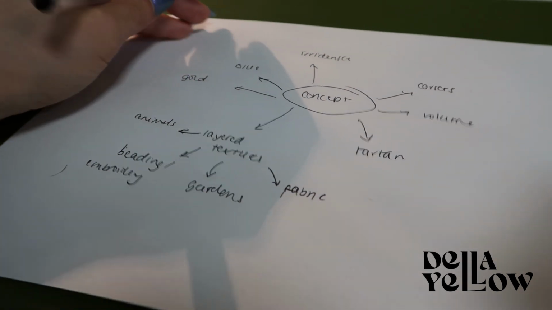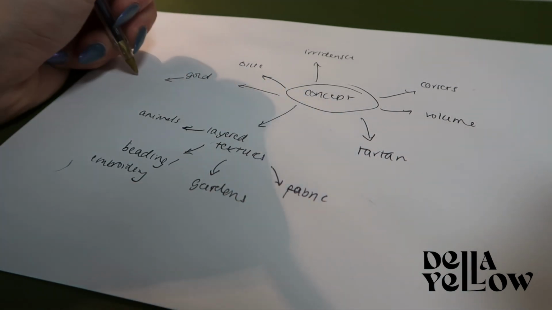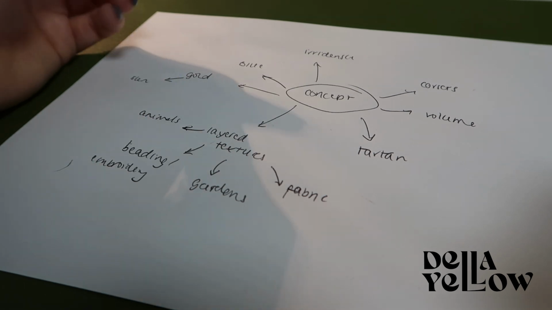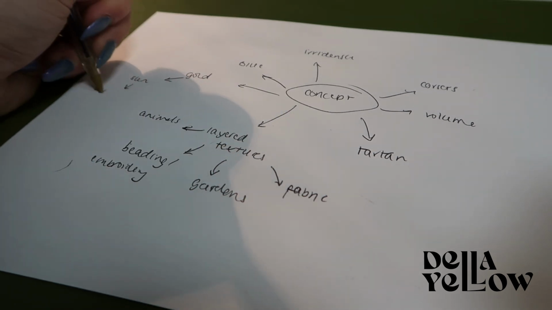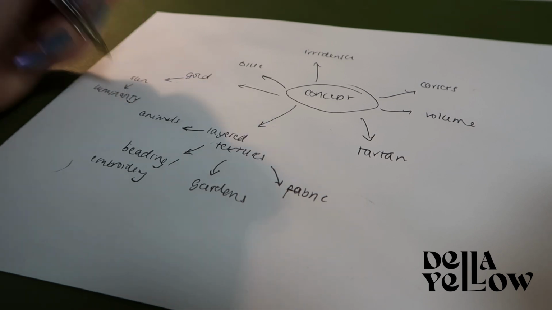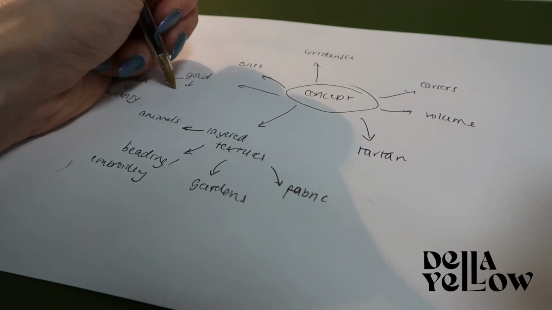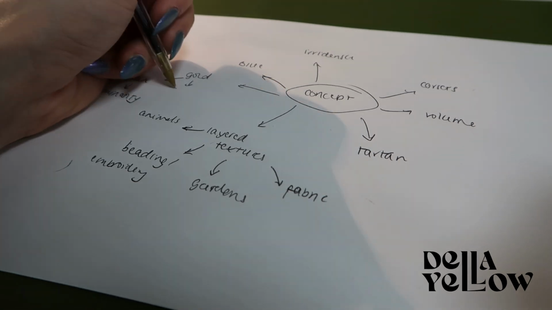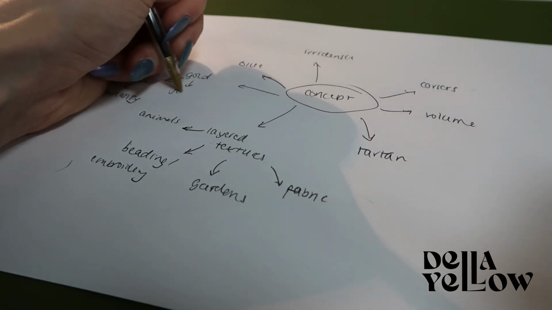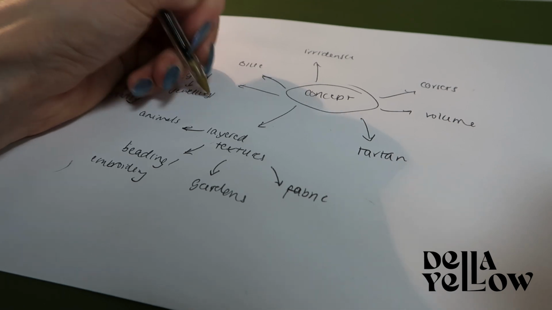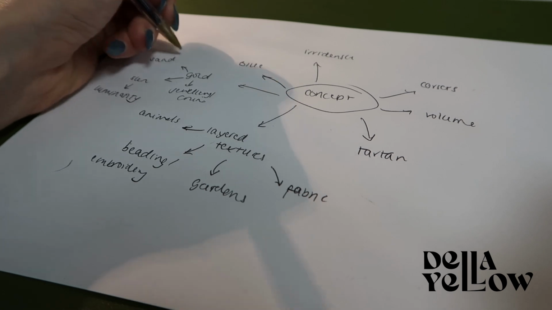Coming off of the colours, we have blue and gold. Starting with gold, we can immediately think of the sun and this kind of luminosity. We've also got the literal element of gold, so like gold jewelry and coins and things like that. I also think of the sand when I think of gold.